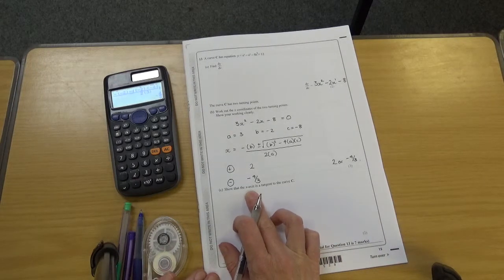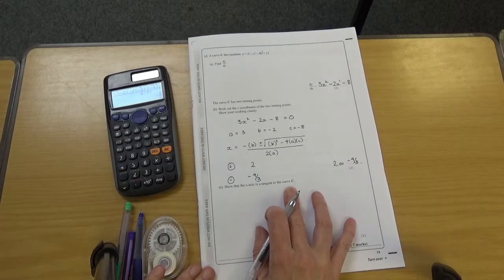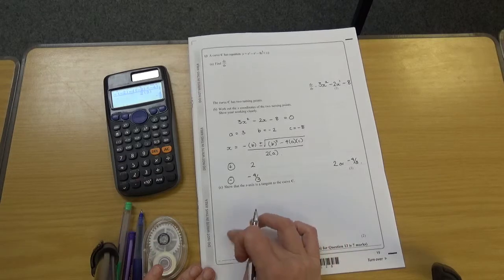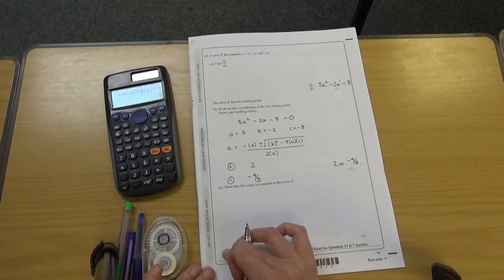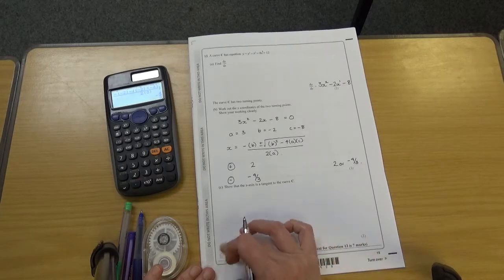Show that the x-axis is a tangent to the curve C. So that's when the derivative is 0.